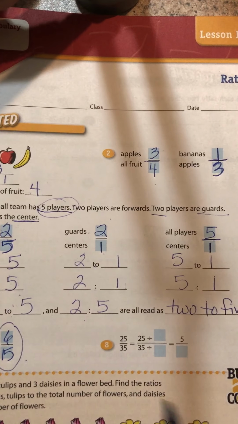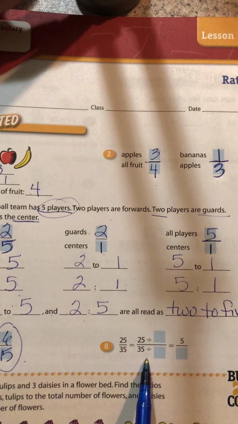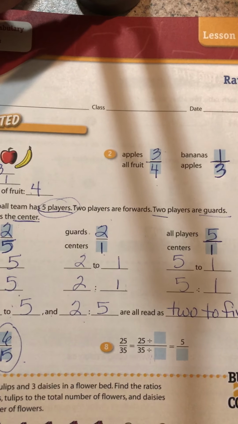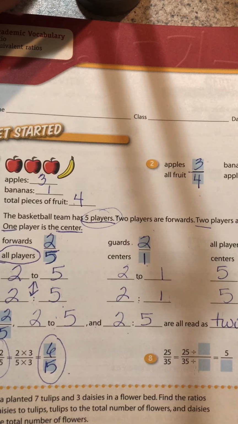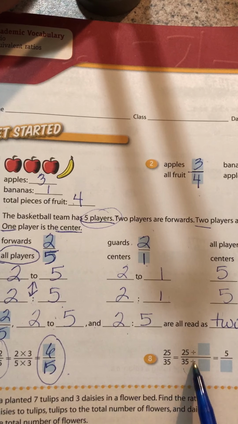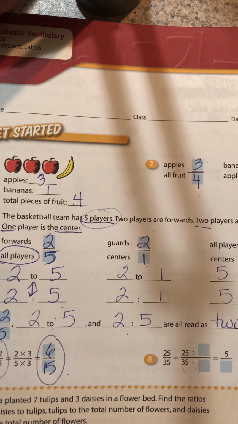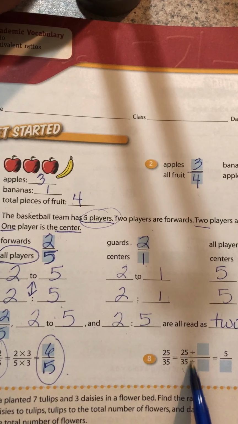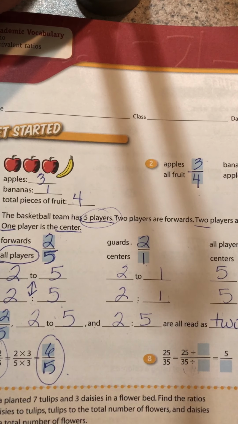Same thing goes for problem 8. When I divide, just like you do when you simplify fractions, you change the quantity by a quantity of 1.